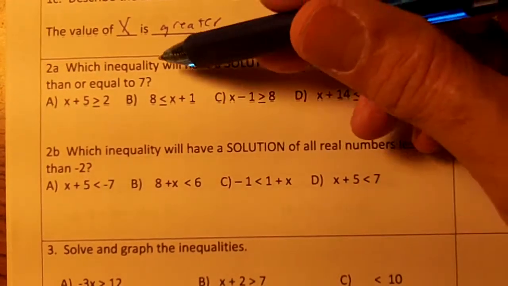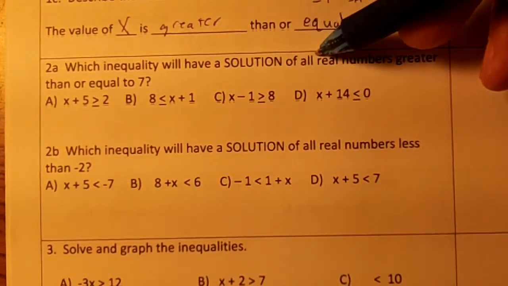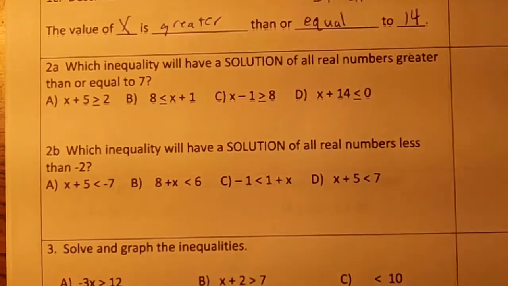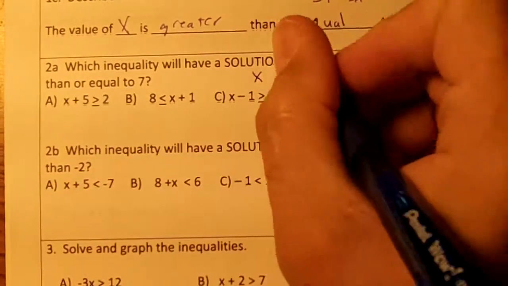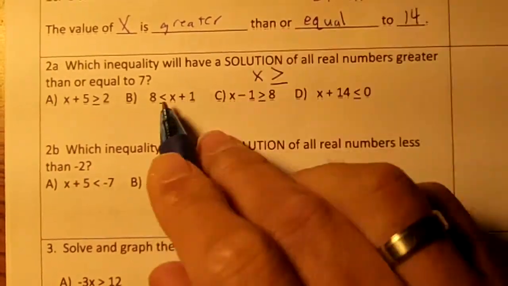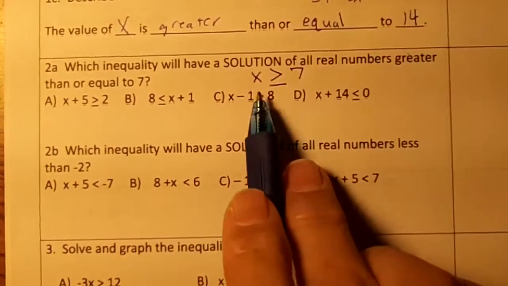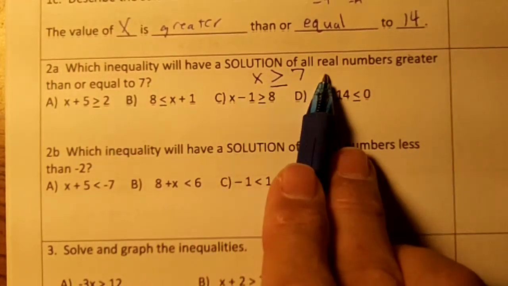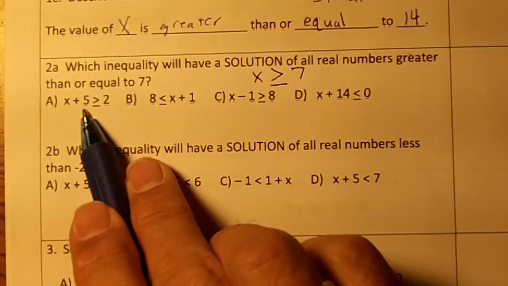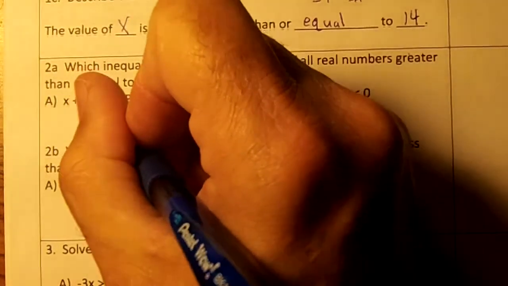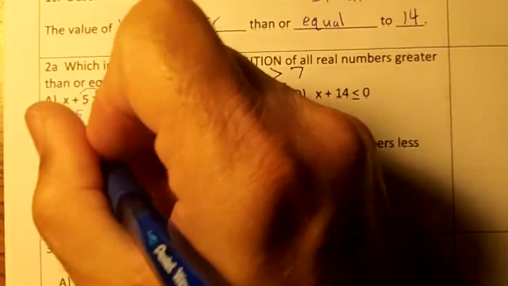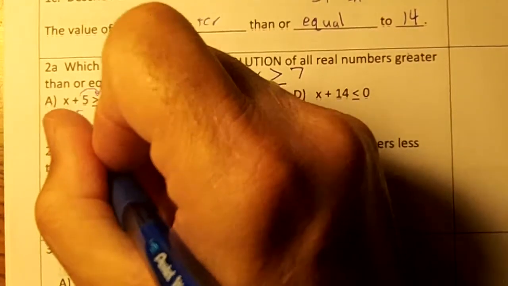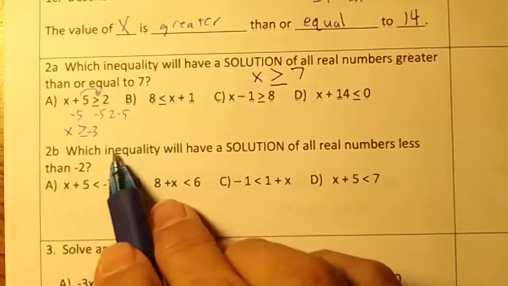Problem number 2. Which inequality will have a solution of all real numbers greater than or equal to 7? So we want our answer to be x greater than or equal to 7. Let's do this problem. We're going to move the 5 across, aren't we? If you had a calculator, you would punch 2 minus 5, wouldn't you? To do it by hand, you would subtract 5. You would get x greater than or equal to negative 3, wouldn't you?